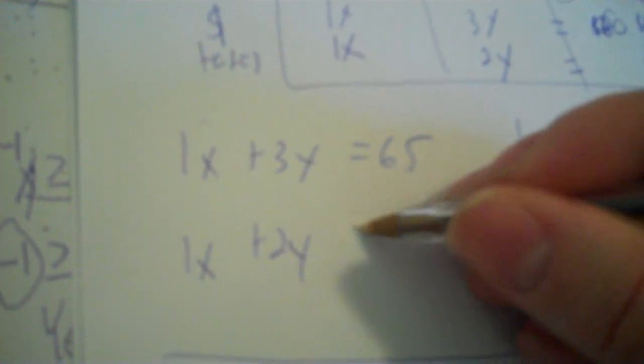So you're obviously going to need your cross. So we're going to take 1 times x, and then 1 times x. It's both 1x. You put the 1 in front, it's still 1x. So 1x, 1x, and then 3 times y and 2 times y. And that's 3y and 2y. Okay, now you have your equations. You're going to have 1x plus 3y equals 65. And then on bottom, 1x plus 2y equals 50.